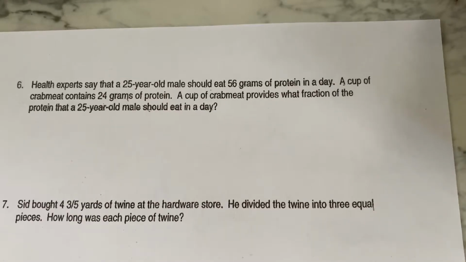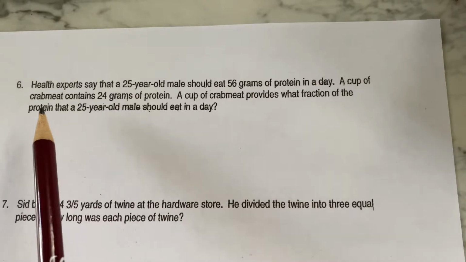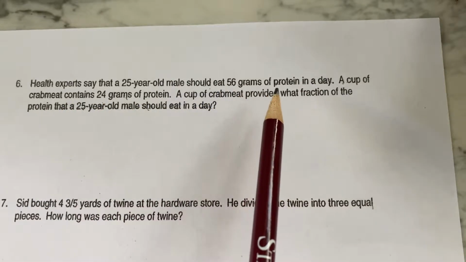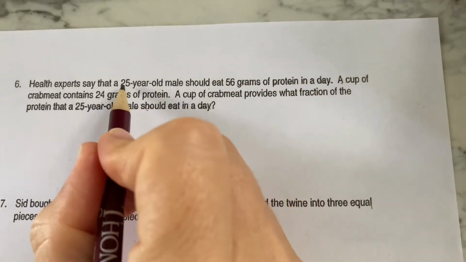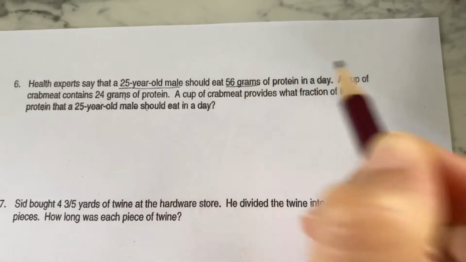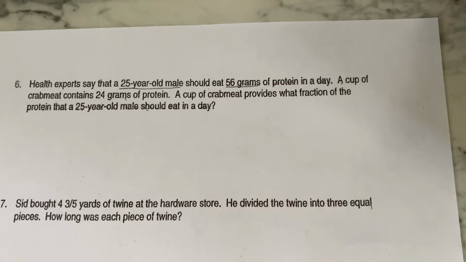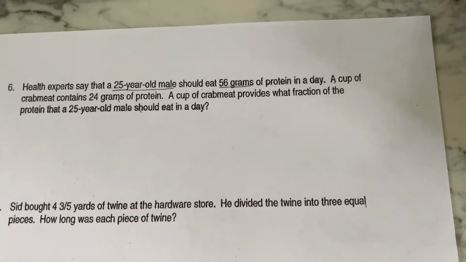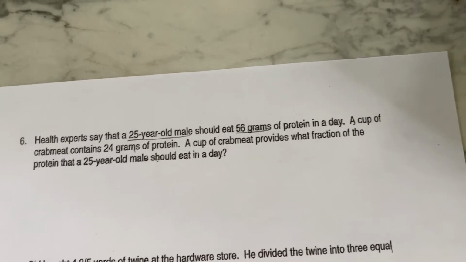All right, so for number 6, it says health experts say that a 25-year-old male should eat 56 grams of protein in a day. So 25-year-old male, eat 56 grams of protein. A cup of crab meat contains 24 grams of protein. A cup of crab meat provides what fraction of the protein that a 25-year-old male should eat in a day? So again, this is kind of another wordy problem. I'm just going to make some notes off to the side.